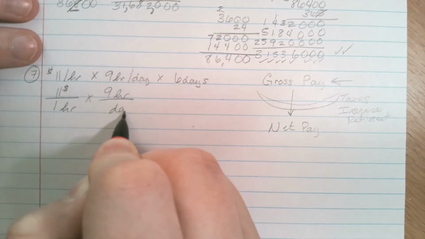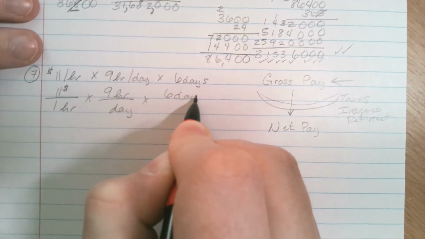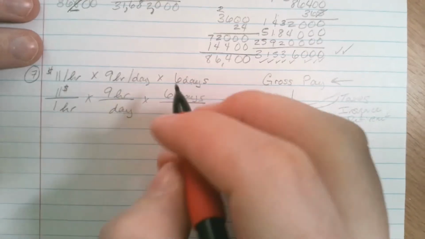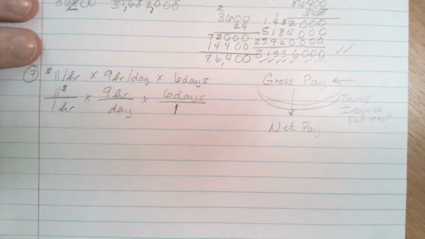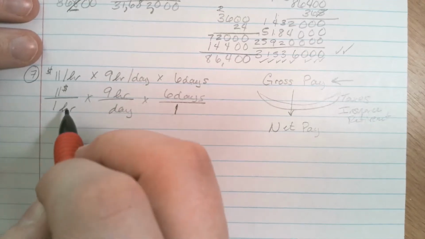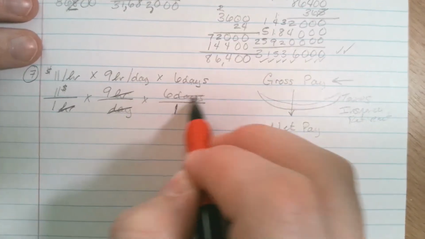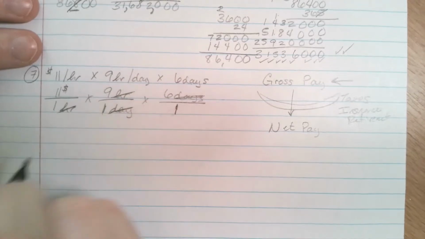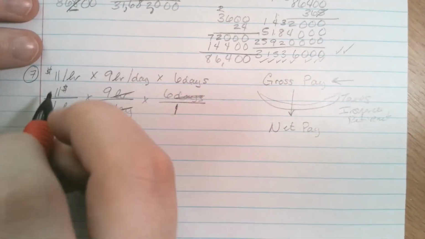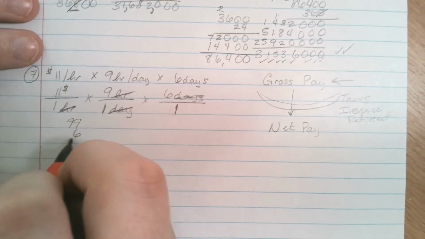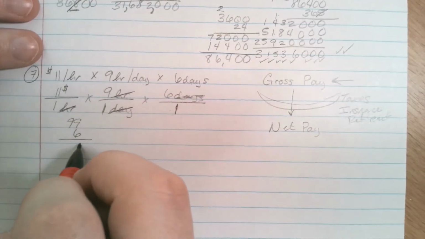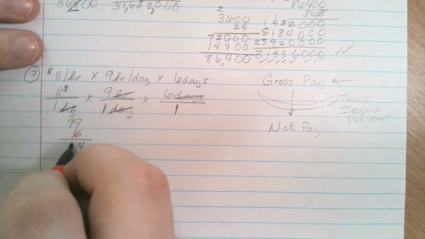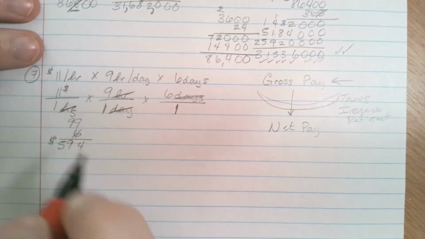9 hours per day times 6 days. So, the hours cancel out, the days cancel out. The only thing we have left is the money. It's kind of nice. So 11 times 9 times 6. So 11 times 9 is 99. 99 times 6 is 54. 54 again. So $594.